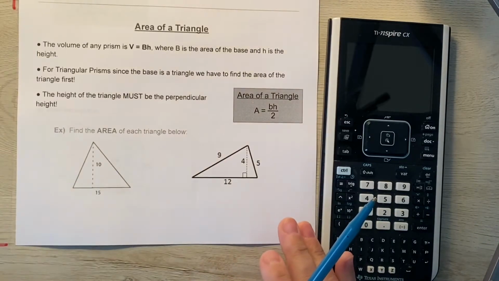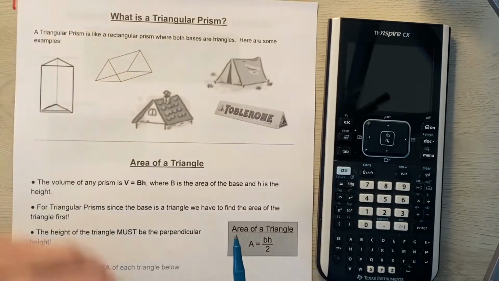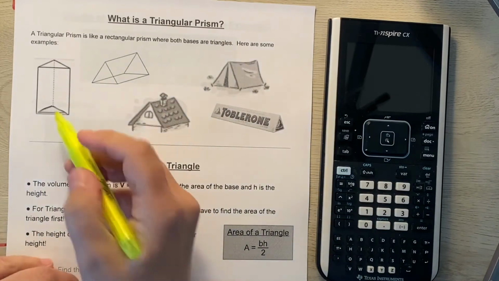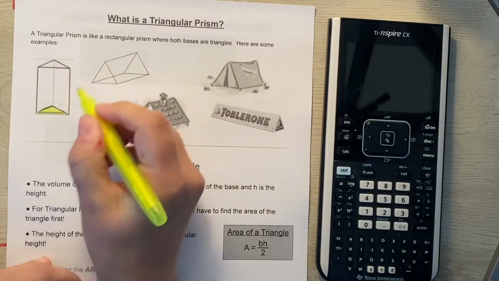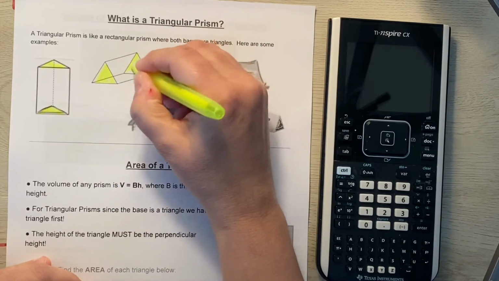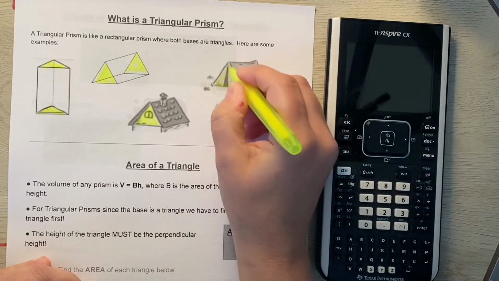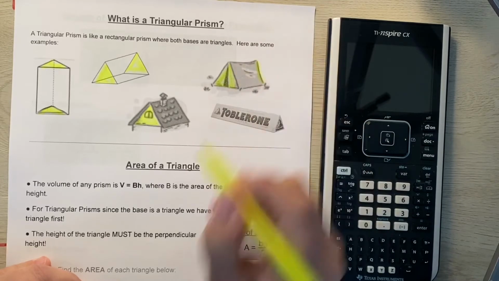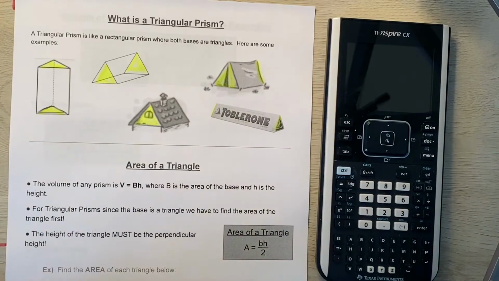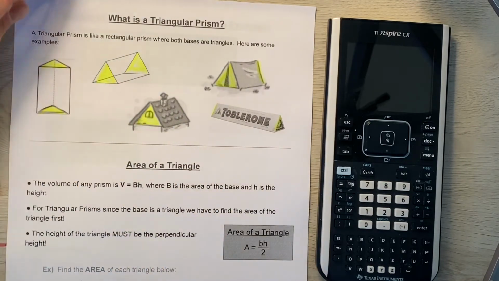Okay. All right, so today we're going to talk about triangular prisms. It's similar to a rectangular prism, but instead you have bases that are triangles. So here's the base, 2 triangles, right? In this case, here's our 2 triangles. This is a house, which is an example. That would be a triangle, a tent. This is a triangle, and on this back side here, you have a triangle. This candy bar is a triangle on this side and a triangle on the other side. Okay, so that's what a triangular prism looks like.